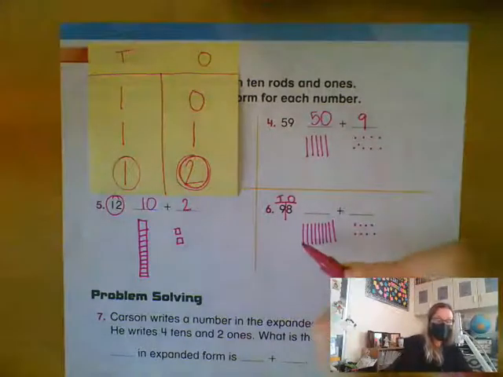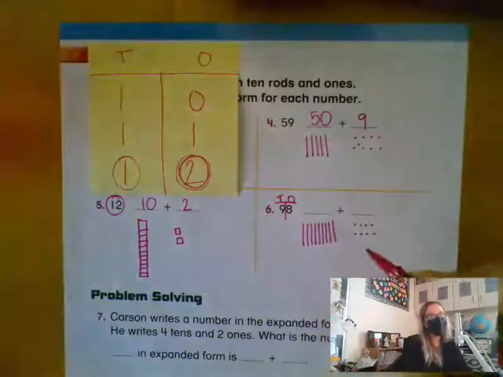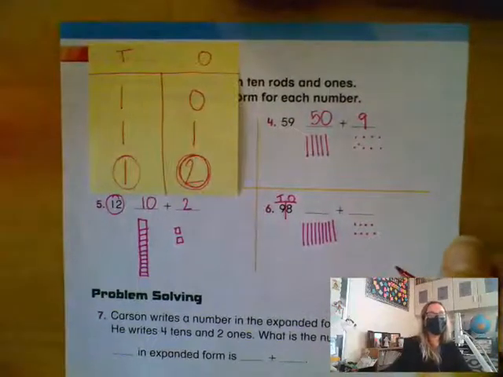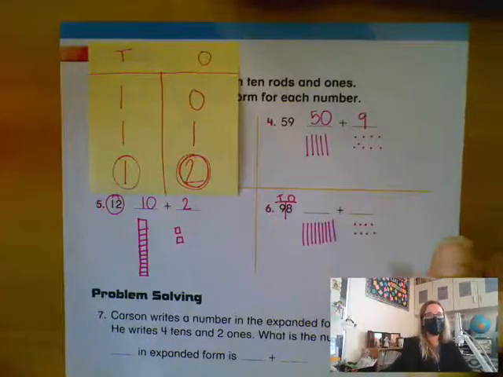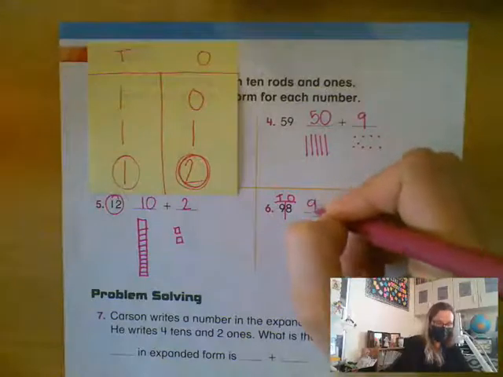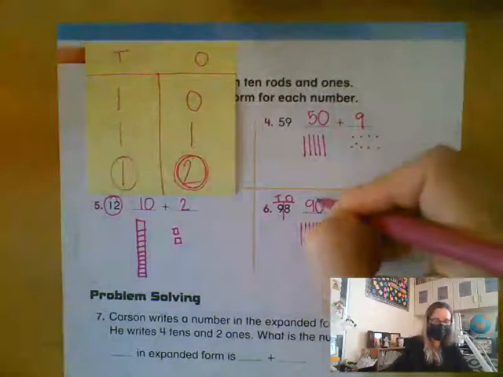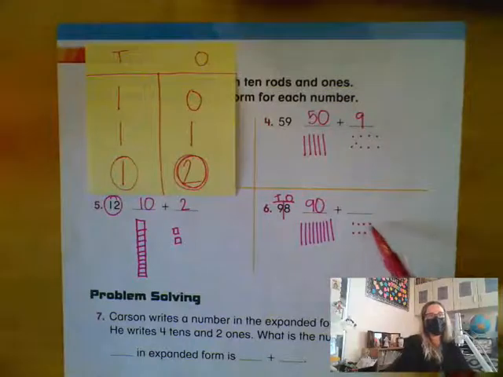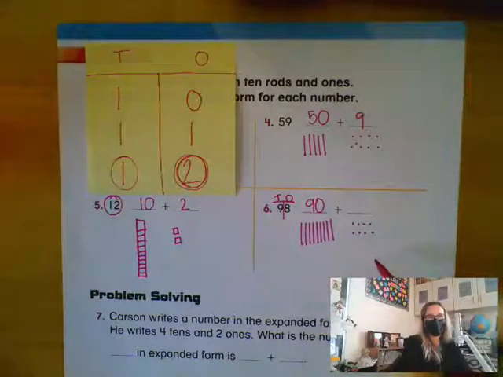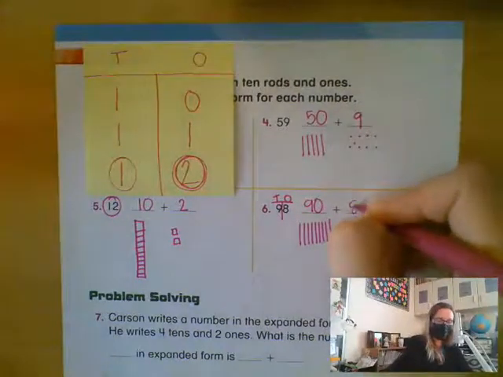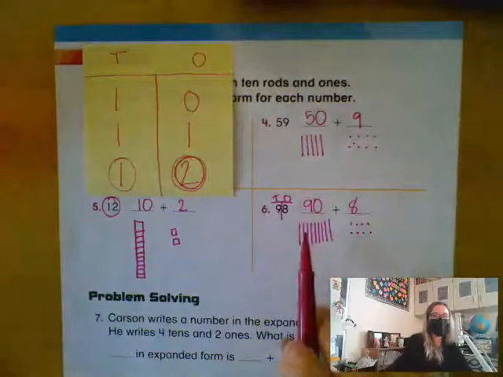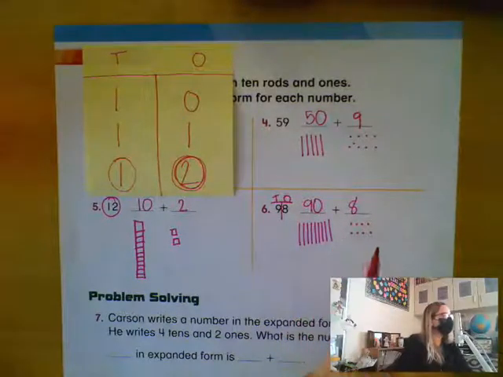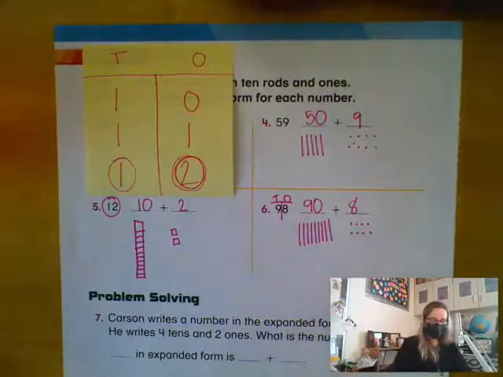So now I have 9 groups of 10. What's the value of that? How much is that worth? 90. Excellent, Beckett. Your brain is sharp today. How many 1s do I have here, Beckett? 8. So 98 in expanded form is 90 plus 8. Okay?